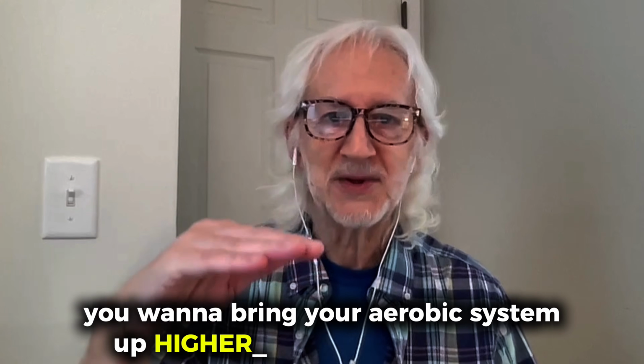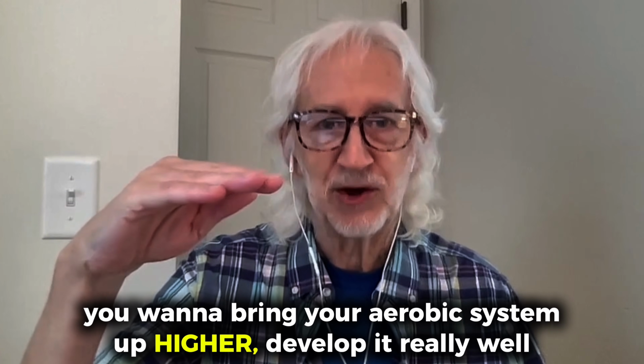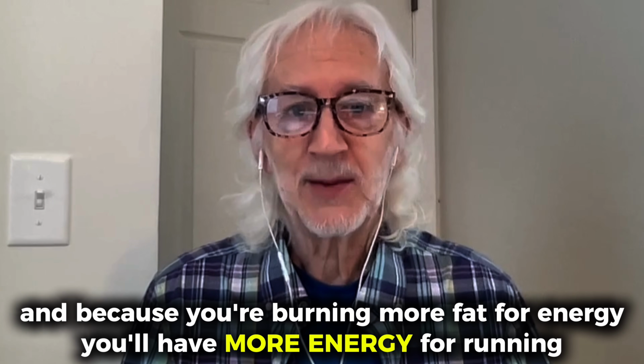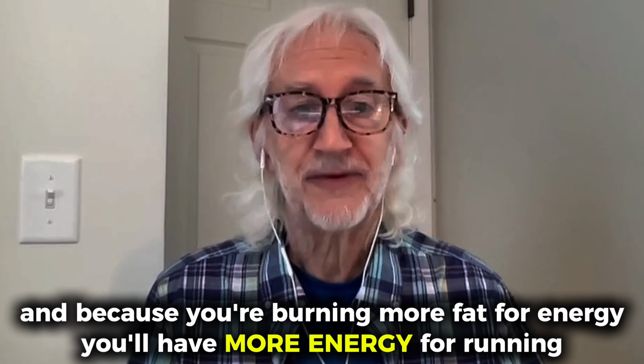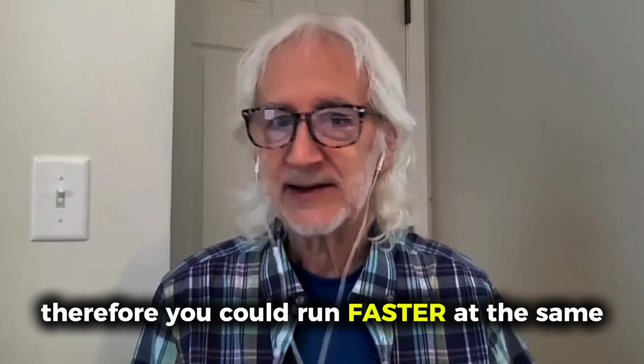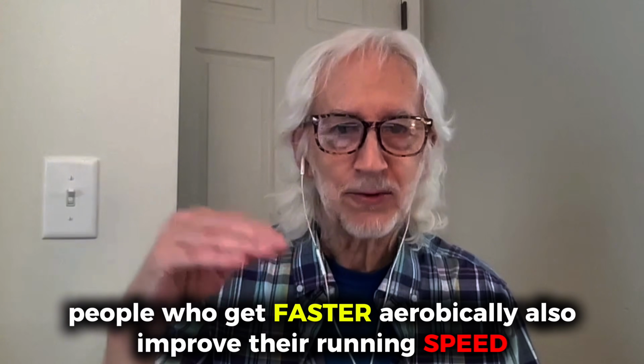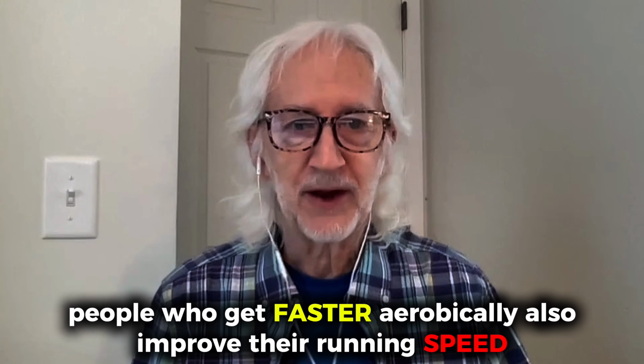You want to bring your aerobic system up higher, develop it really well. You'll burn off the excess body fat. And because you're burning more fat for energy, you'll have more energy for running. Therefore, you could run faster at the same aerobic heart rate, but also at the same anaerobic heart rate during a race. So people who get faster aerobically also improve their running speed.